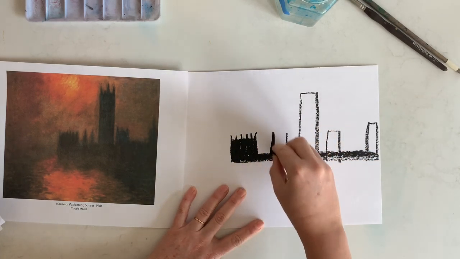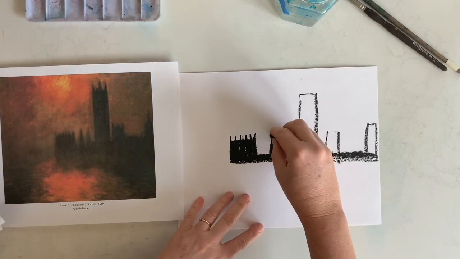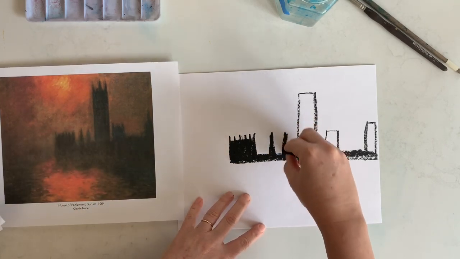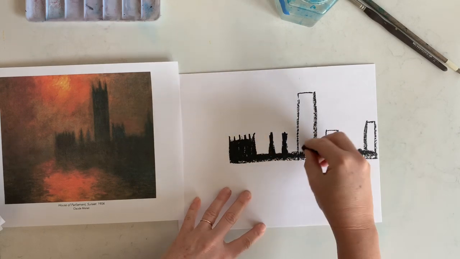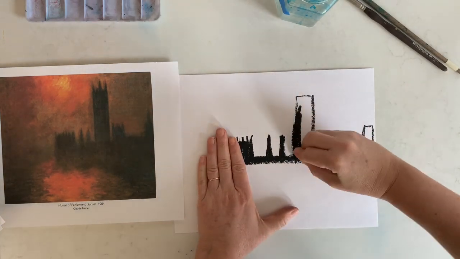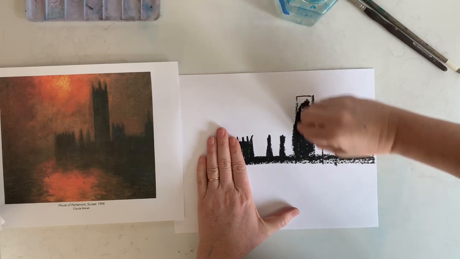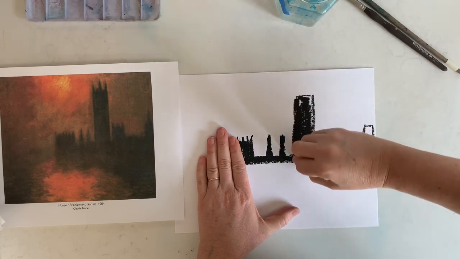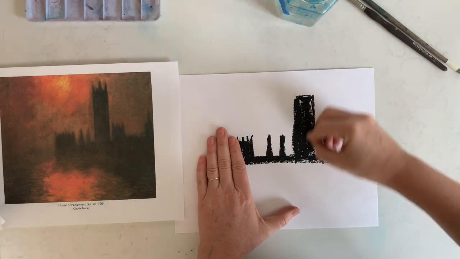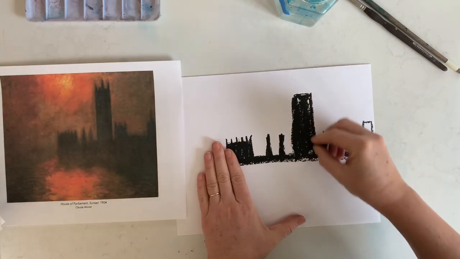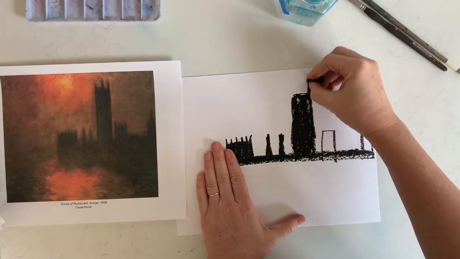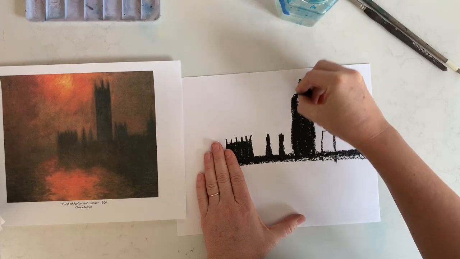And then this one kind of looks like a triangle, kind of maybe a spire coming up right there. Then we're going to color this in. And then we see, I can kind of distinguish 3 spires there. So peaks coming up.